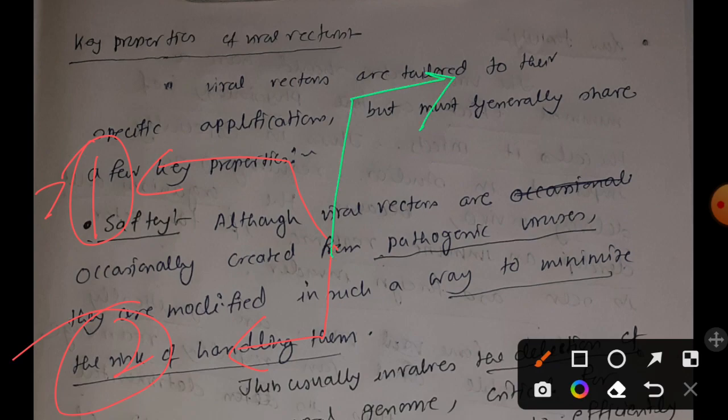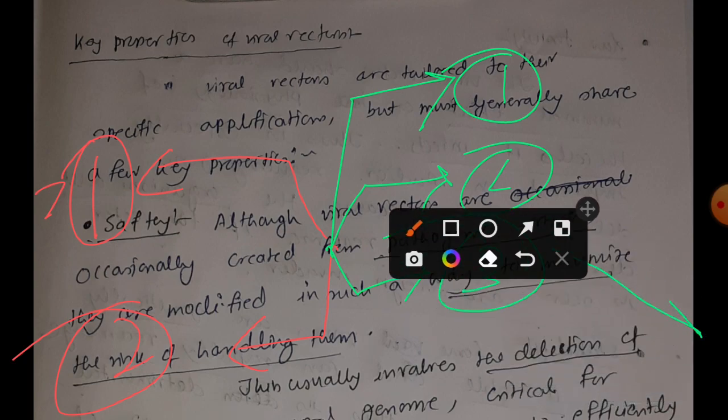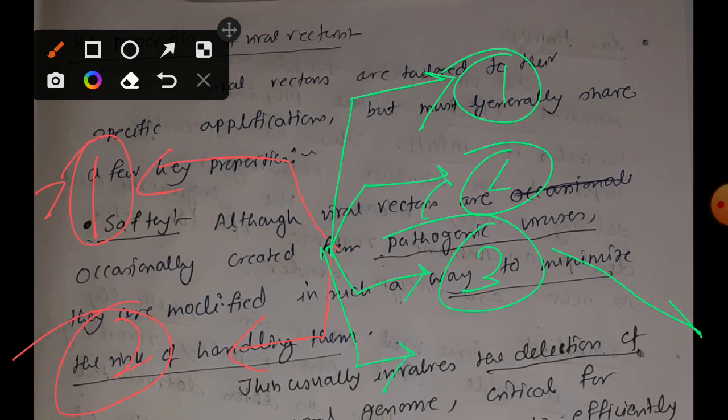For example, first the immunogenicity, second cytotoxicity, third the laborious production and preparation, fourth the different packaging capacity, and number 5 the different types of infectivity of the viral vector preparation. So along with various advantages, it has a couple of disadvantages too.